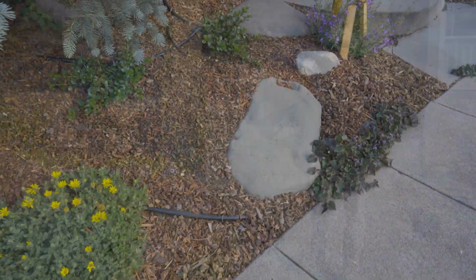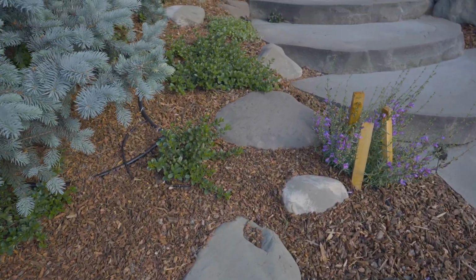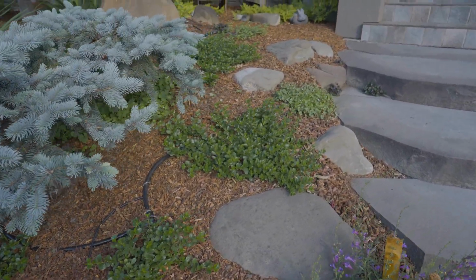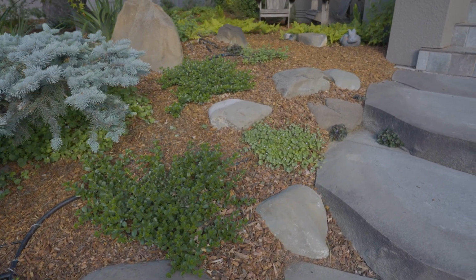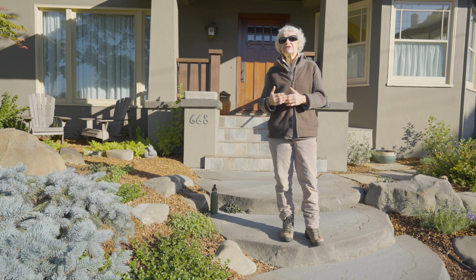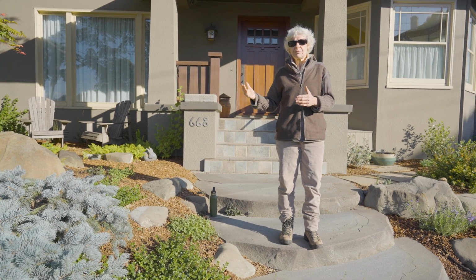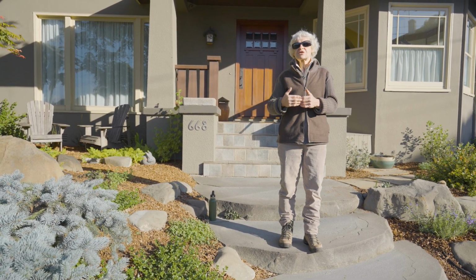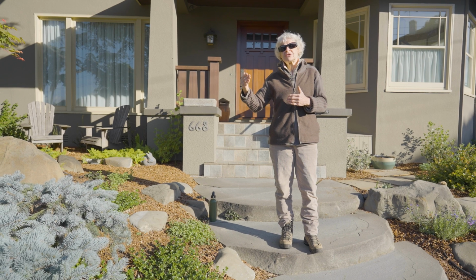I'd like to point out to you how I rearranged the stones that were already here, so that there's fluidity and continuity in the garden between the boulders, the stones, and also how it introduces you to the garden.